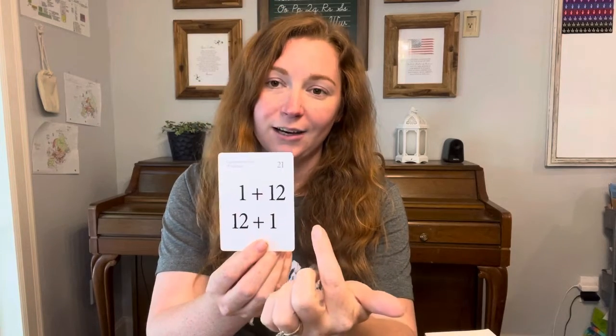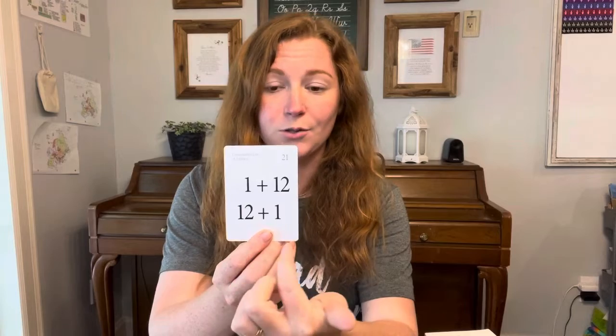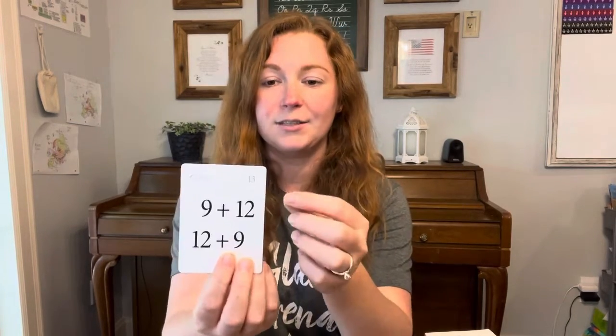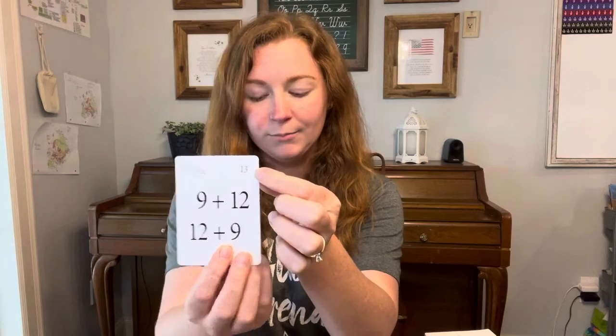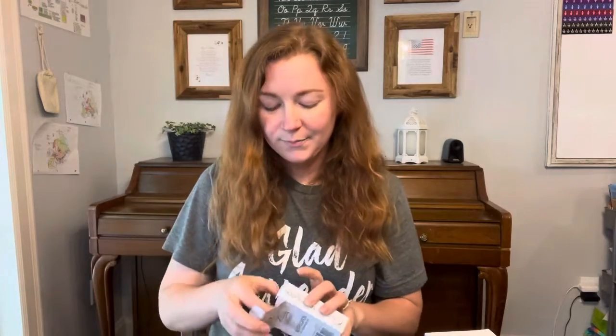The opposite side of the card also has a math fact on it. In this case, 1 plus 12 equals 12 plus 1, demonstrating that commutative property again, with the answer to that on the opposite corner. So that is how our addition flashcards are formatted. And our multiplication flashcards are formatted in a very similar style.